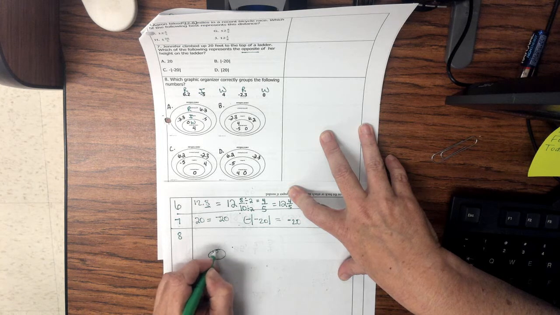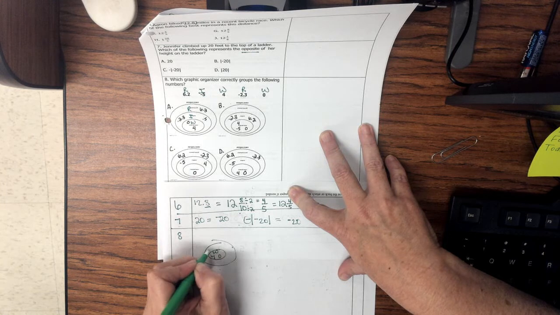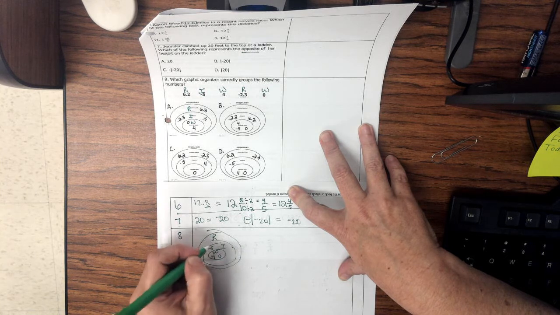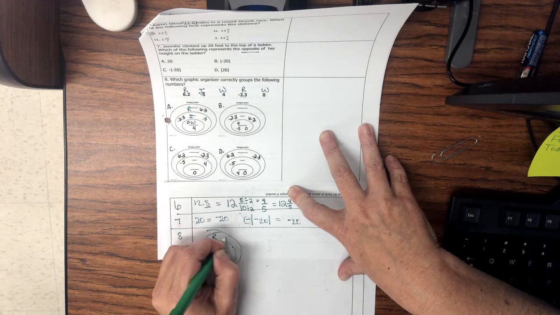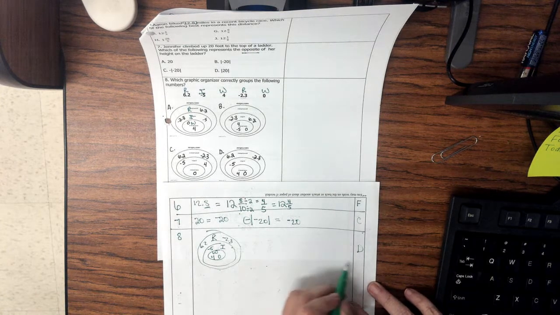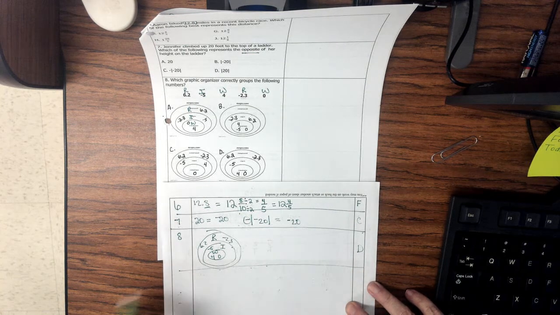Your whole numbers would be 4 and 0, and then in your next circle would be negative 5, which is your integers, and then in your last circle, which is your rational numbers, you would have 6.2 and negative 2.3, and that answer choice was D. Okay.